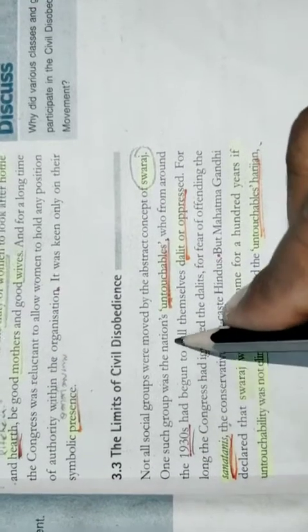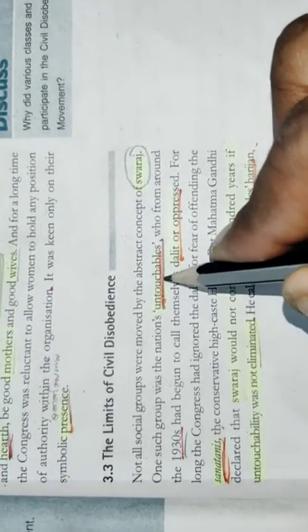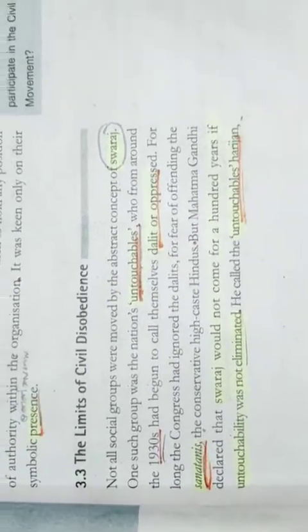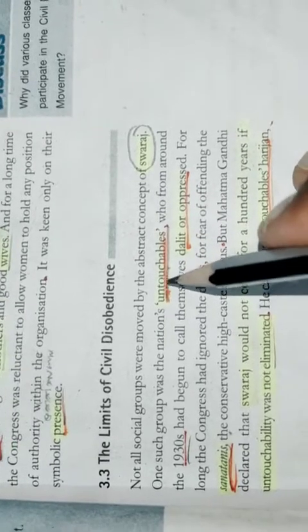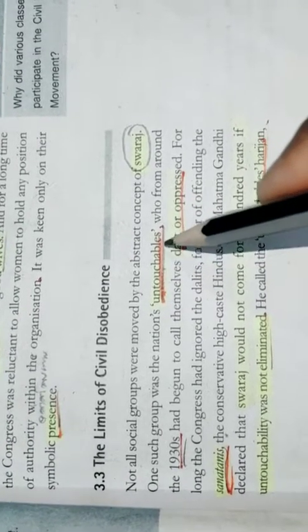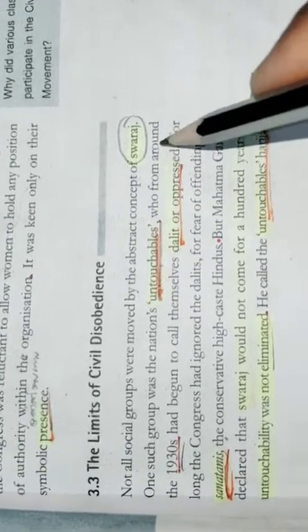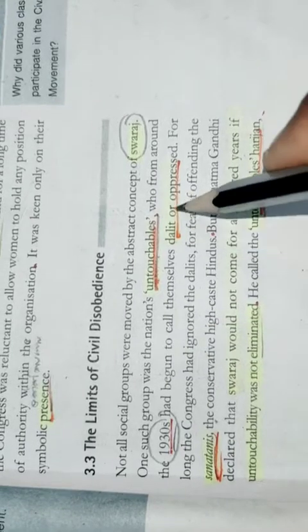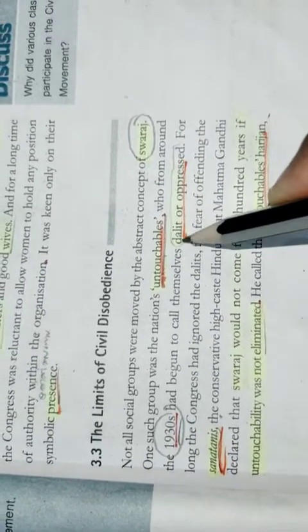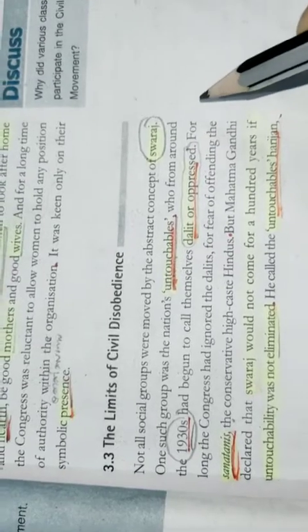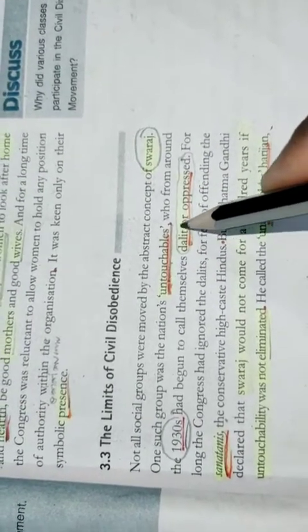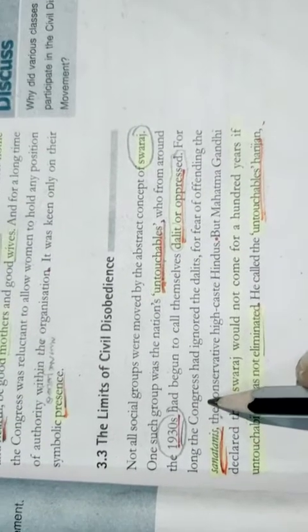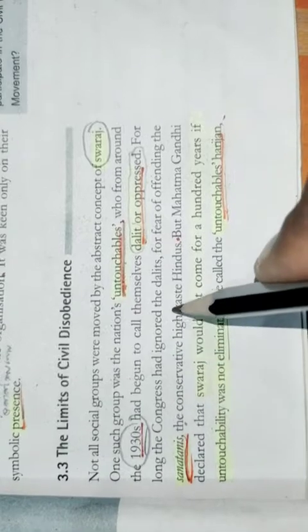One such group was the untouchables. In Hindu religion, there are high caste people and low caste people, and so there are many castes. The untouchables, from around the 1930s, had begun to call themselves Dalit, the oppressed people. Dalit, SC people, ST people. SC people are called Dalit, ST people are called oppressed. For long the Congress had ignored the Dalit.